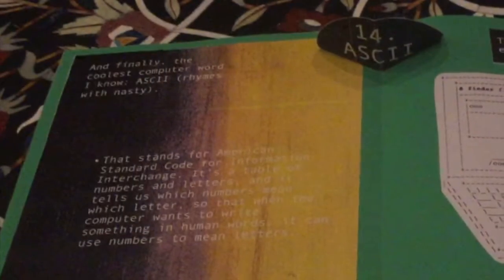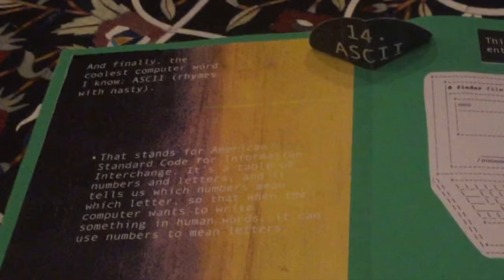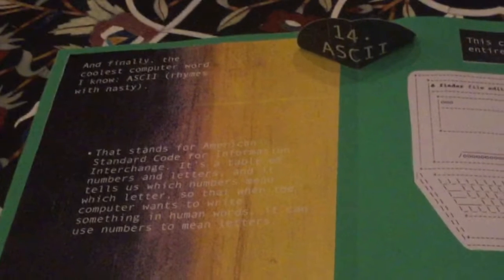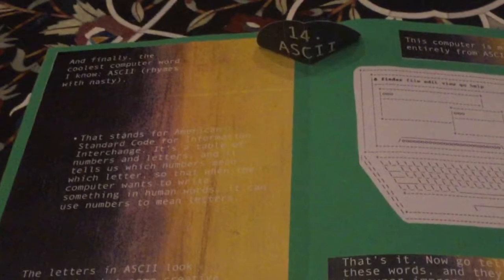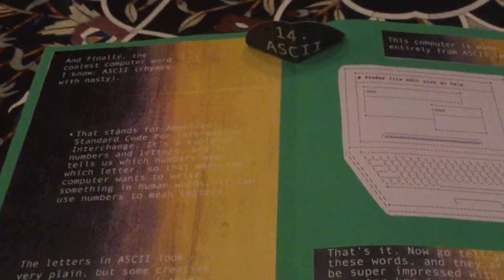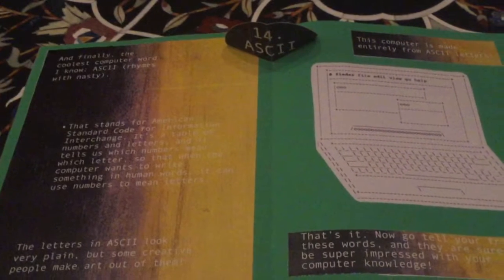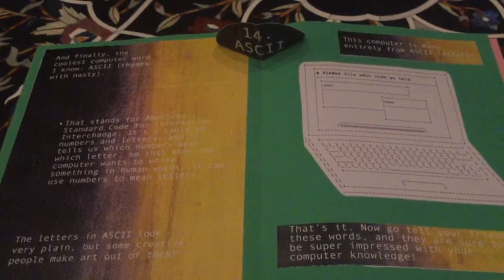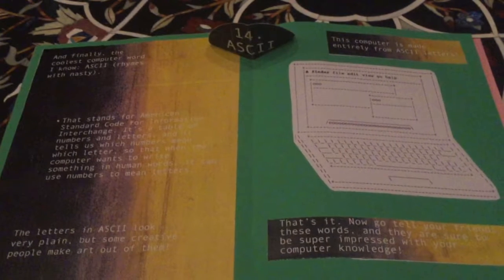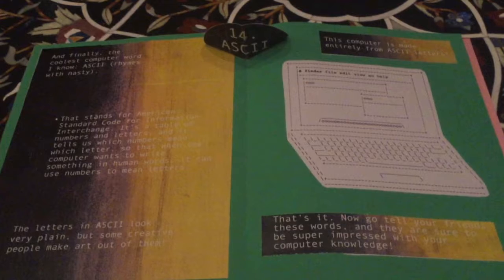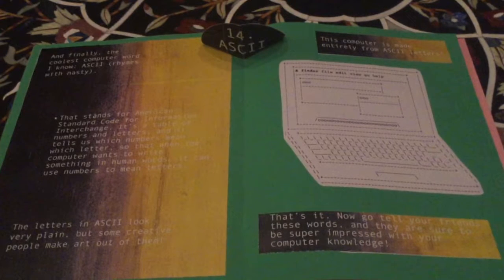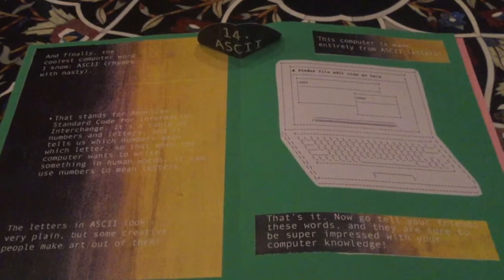And finally, the coolest computer word I know, ASCII, rhymes with nasty. That stands for American Standard Code for Information Interchange. It's a table of numbers and letters, and it tells us which numbers mean which letter, so that when the computer wants to write something in human words, it can use numbers to mean letters. The letters in ASCII look very plain, but some creative people make art out of them. This computer is made entirely from ASCII letters.